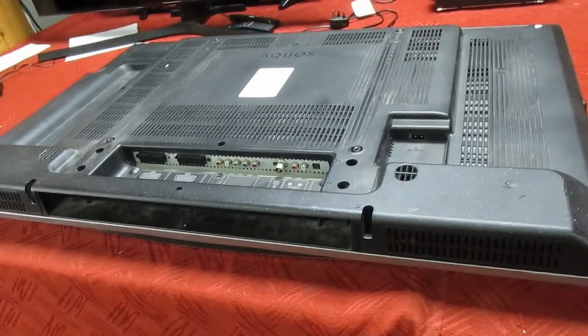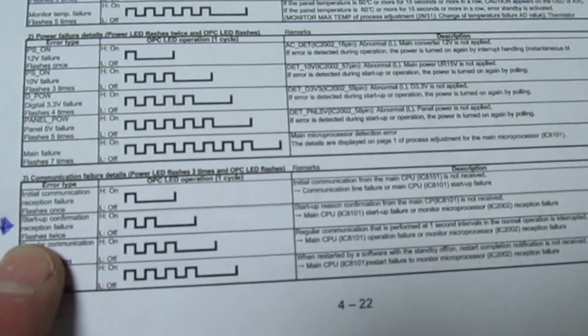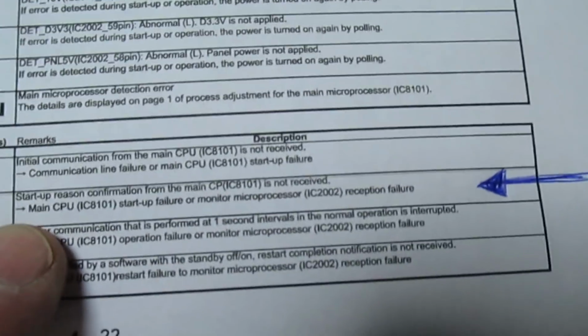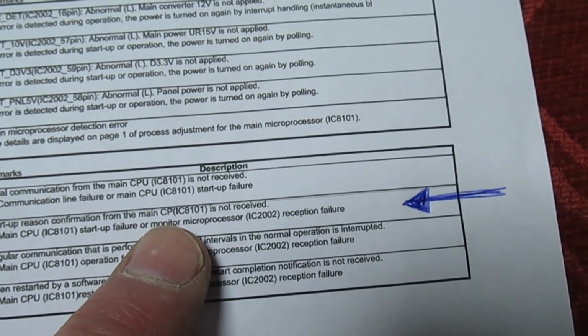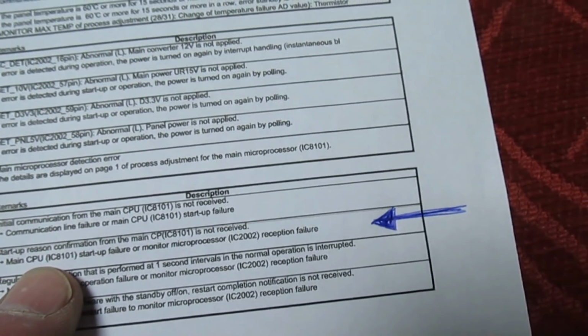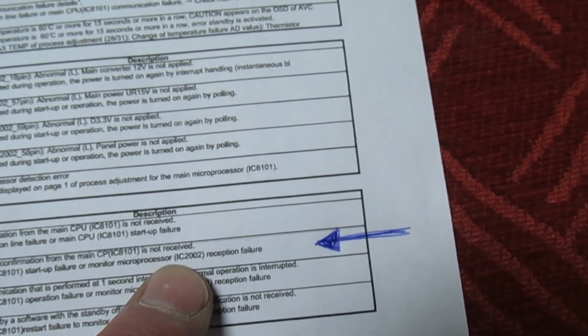Now I've actually checked the fault. It's blinking an error code on the front, so I've printed out the service manual, and this is the error code. It says startup confirmation reception failure. So if we move over here, startup reason: confirmation from the main micro IC 8101 is not received between the main micro and the monitor microprocessor IC 2002.